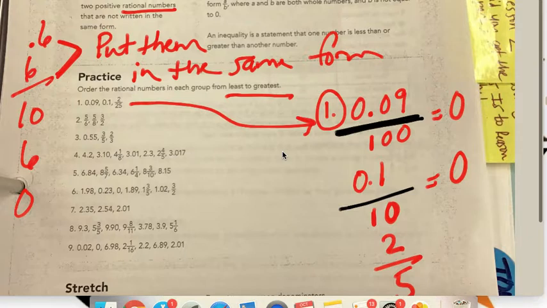And 2 from 5, maybe that's a 1/2, possibly. But it's kind of hard for me to use the benchmark fraction to compare these three. So maybe I would need to go to another strategy. So I think 2/5 is probably our biggest one. So I know that. He's my largest.